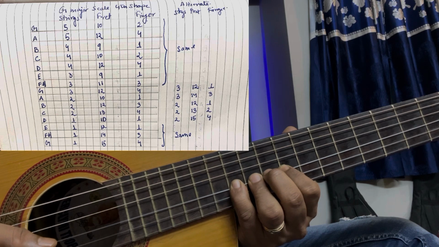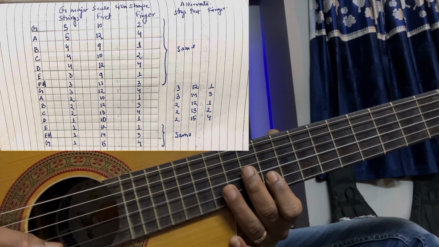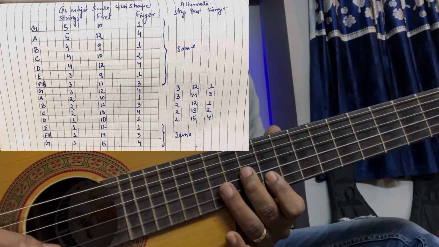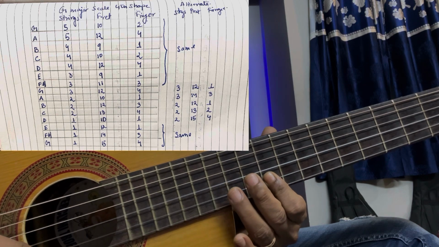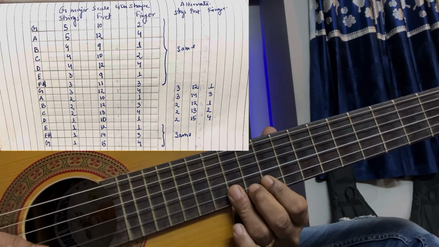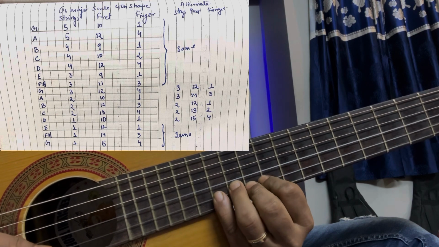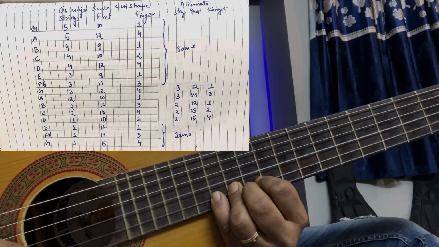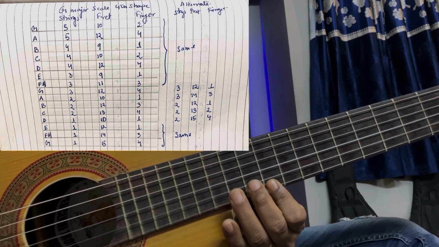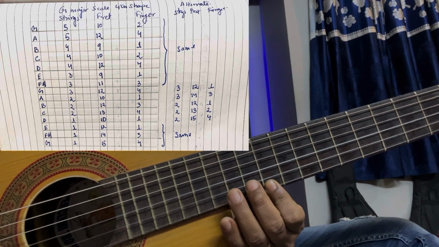Then after G note comes the A note, which we change the finger a little bit, like here, and we come to the A note having on the second string 10th fret first finger. We have the B note as second string 12th fret third finger. We have the C note as the second string 13th fret fourth finger. We have the D note as first string 11th fret first finger.